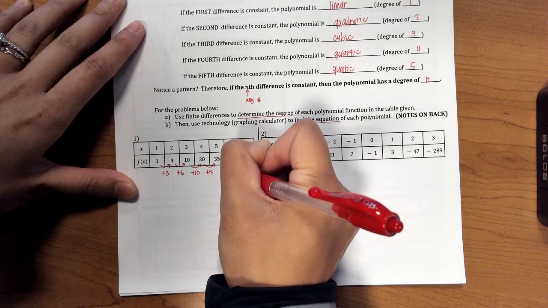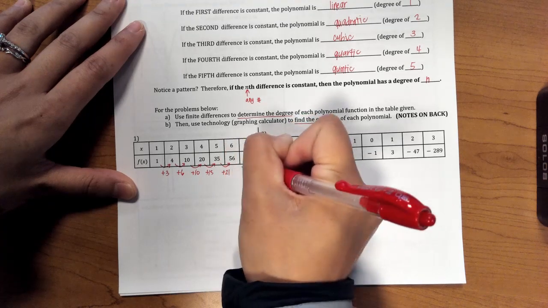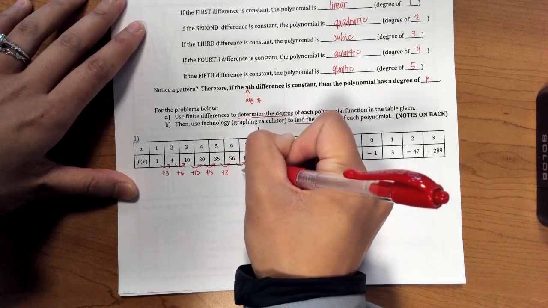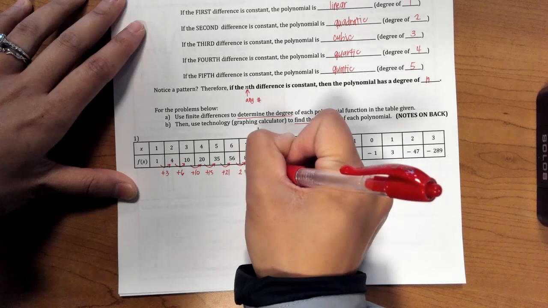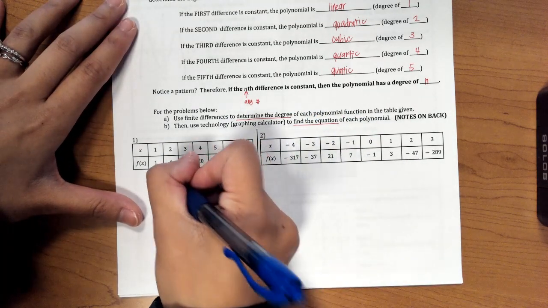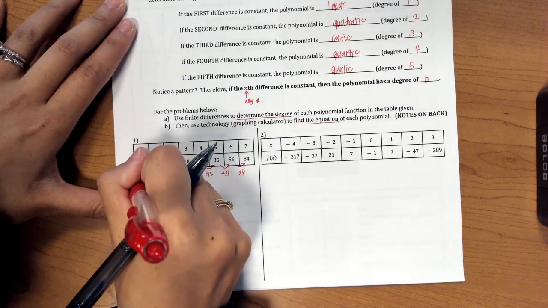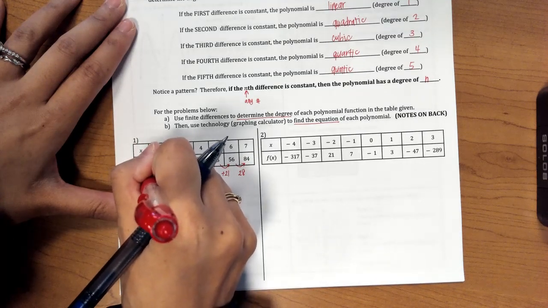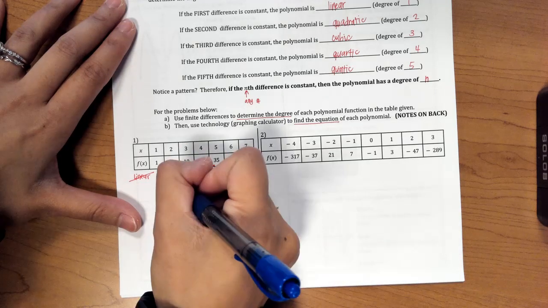So here you can see right away that it's not linear. Okay. So I can cross linear off my list. I'm going to cross it out because it's not constant.